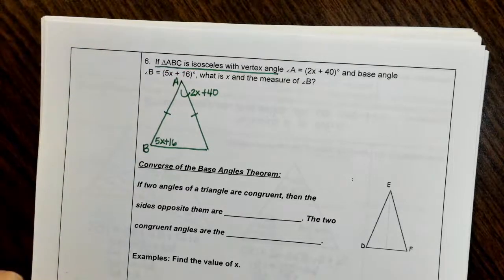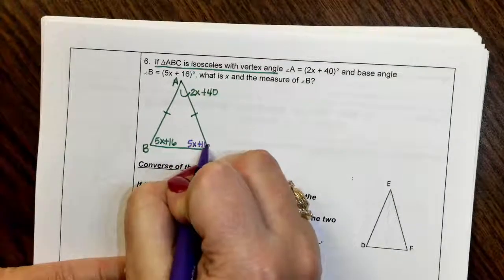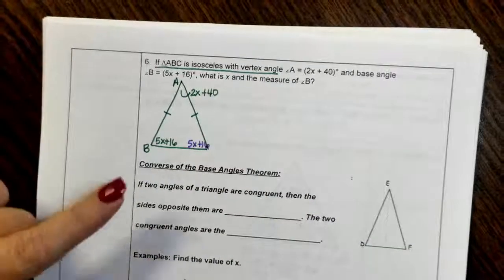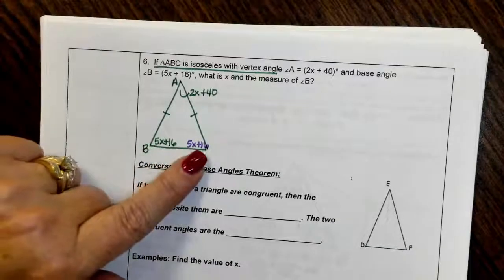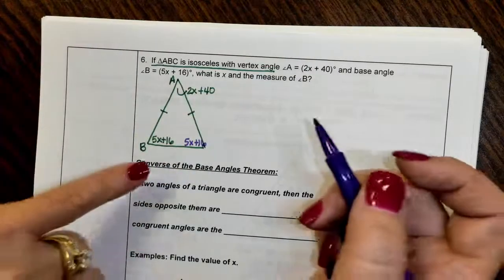So we've got to double up that base angle because there are two of them. The base angles are the same because the sides are the same. So I have base angle plus that angle. If you have all three angles, you can add them up and set them equal to 180.